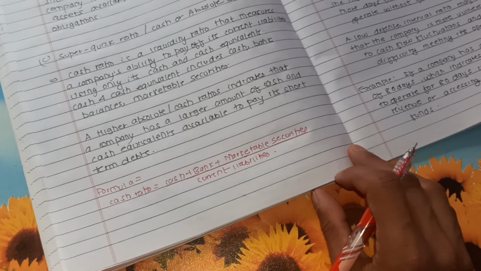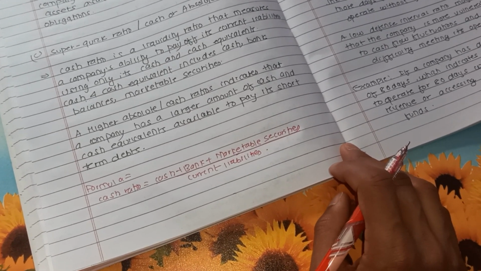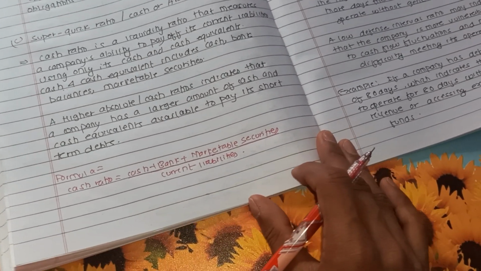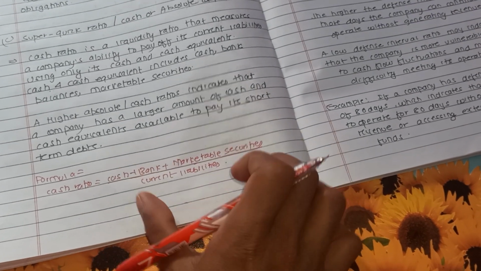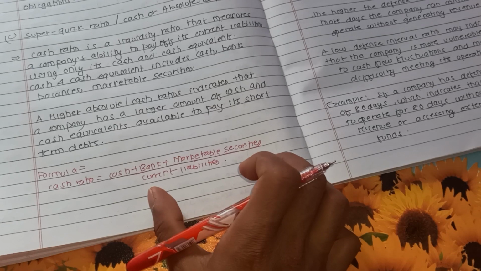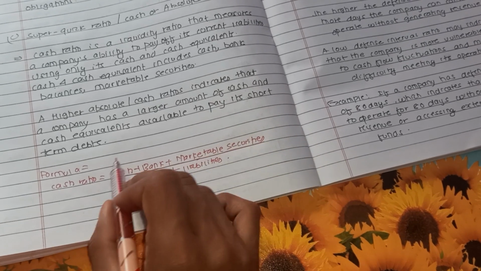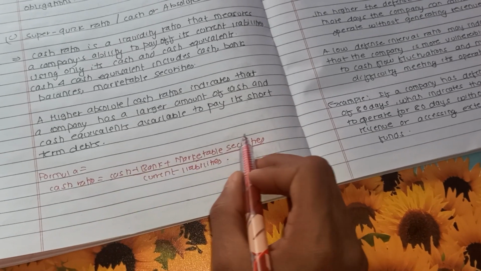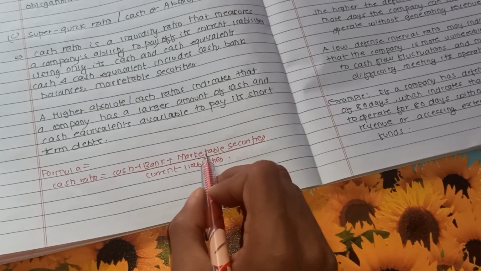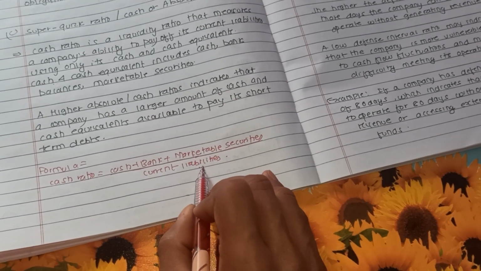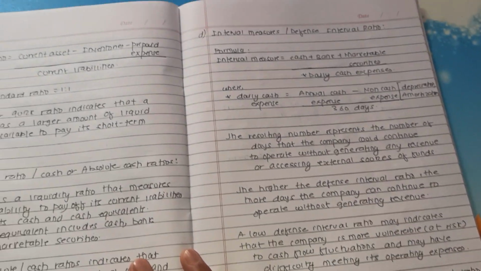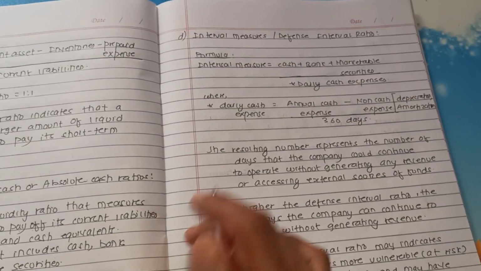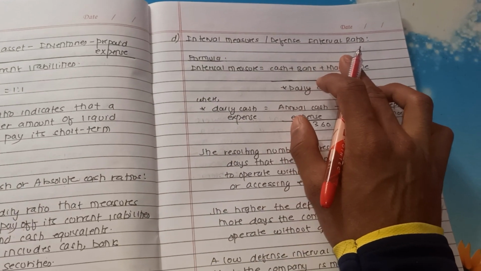Arita, I forgot to write the formula, so we are discussing it now. It's very simple. A higher absolute cash ratio indicates a company has larger amount of cash and cash equivalents to pay its short-term liability, meaning current liability.